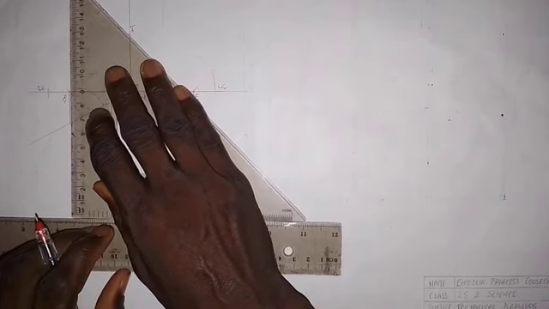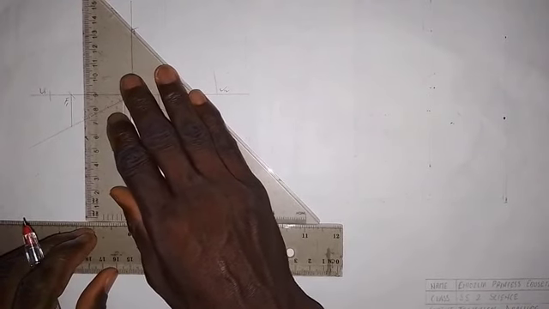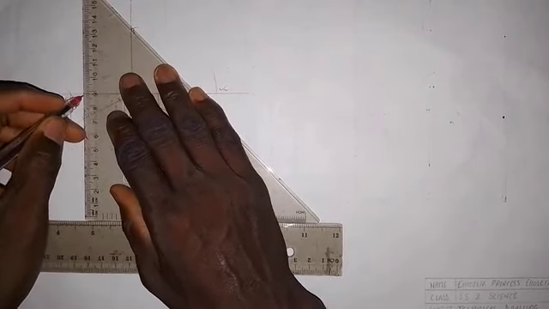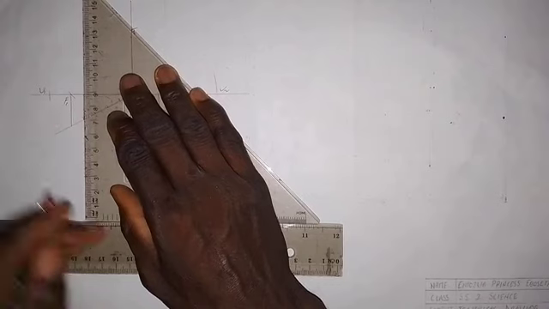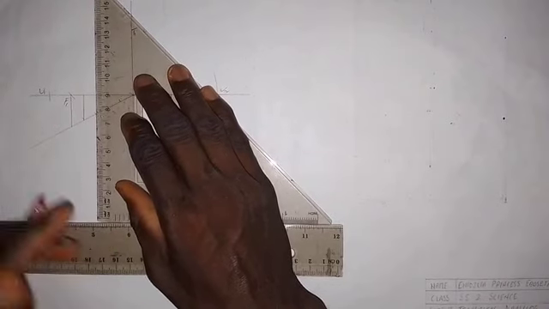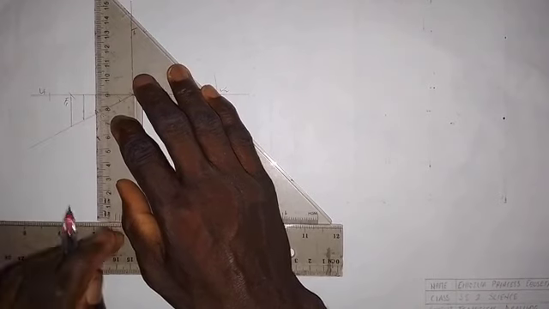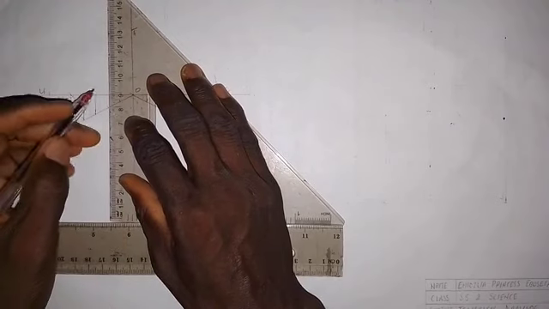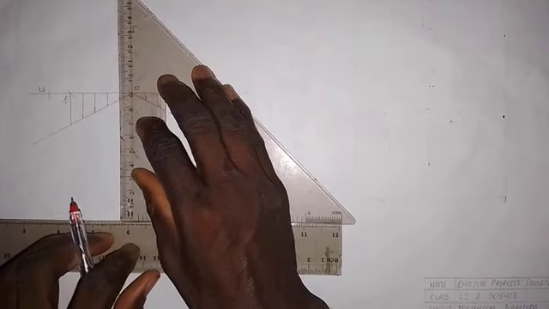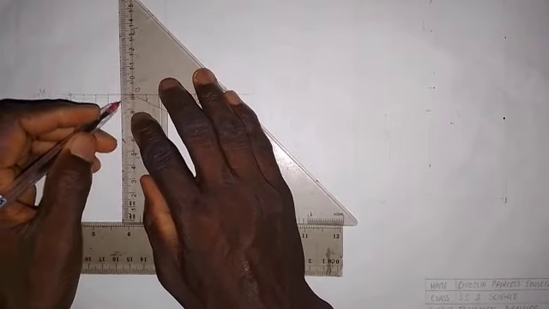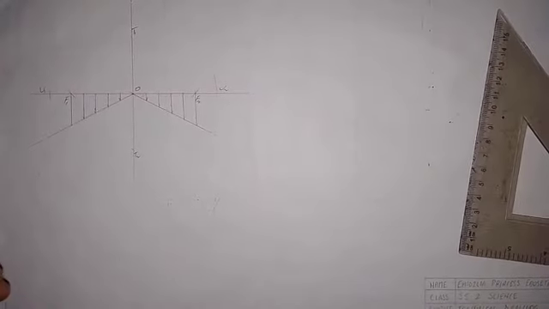So we set our set square in the direction of the line that goes from the last division to F1, and we move it to this point and draw a line, not really a vertical line. Then from here we also draw up, then here we also draw, then the last one is this, so we also draw this. Okay. So the next thing that we are going to do is to number these points.